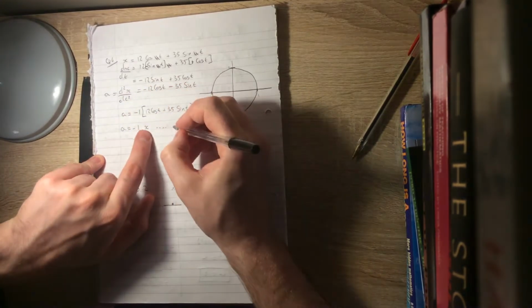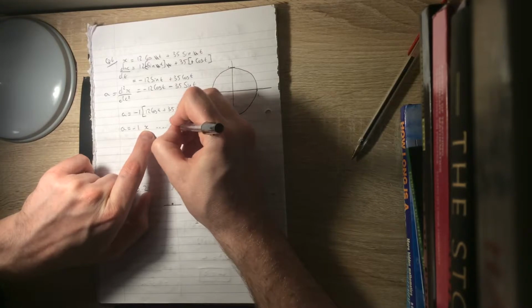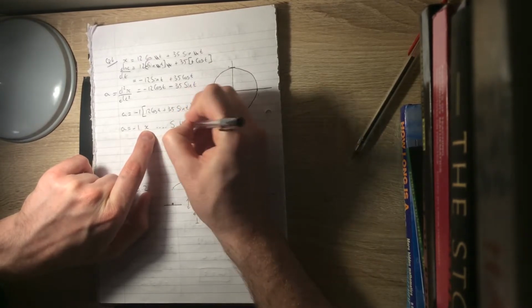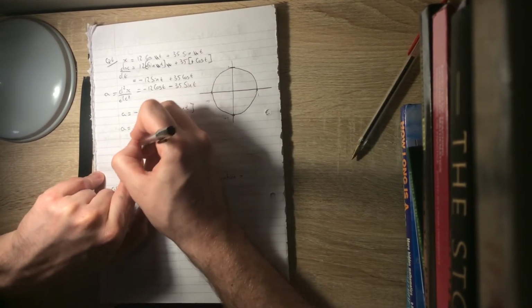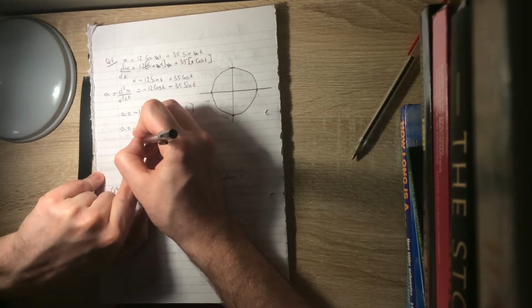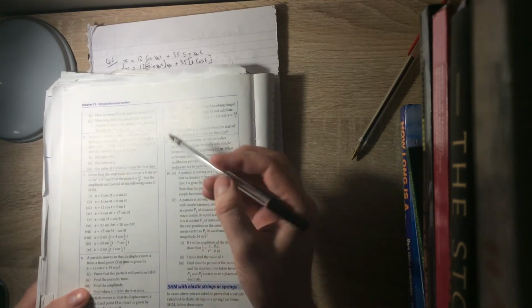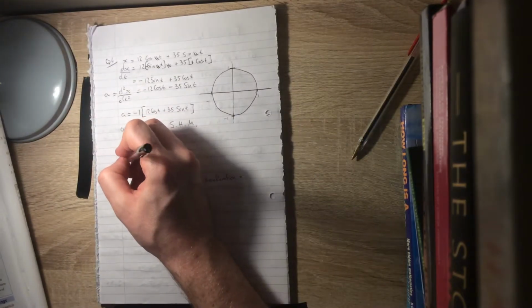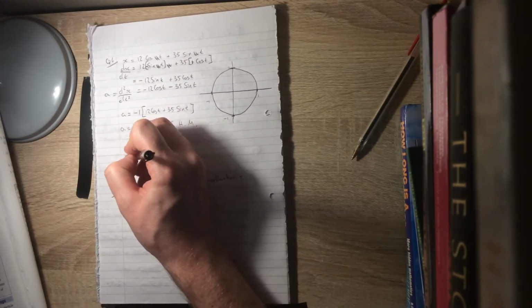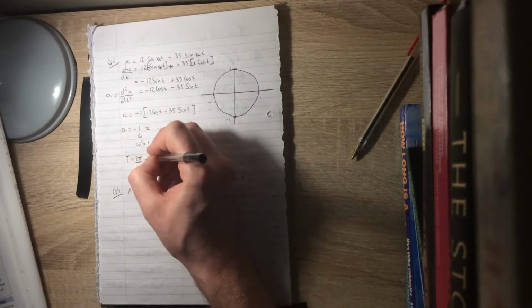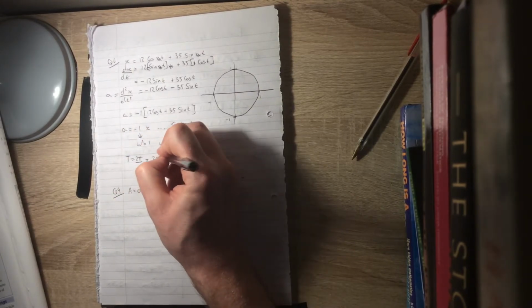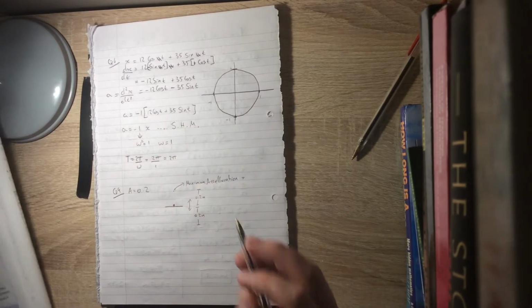Okay, so acceleration is proportional to displacement, therefore we have simple harmonic motion. And omega here, well, omega squared is 1, so omega is 1. The next part of the question says, find the periodic time. Okay, that's just going to be T is 2 pi over omega, which is just 2 pi over 1, or 2 pi.